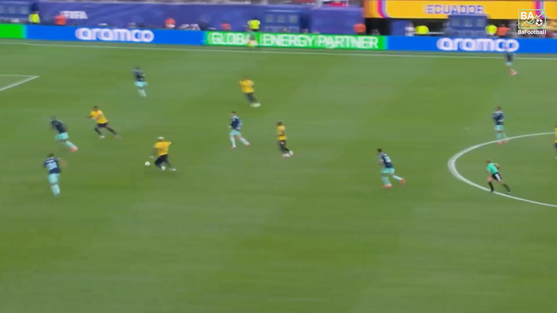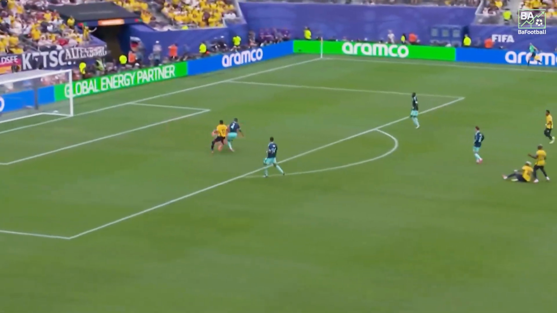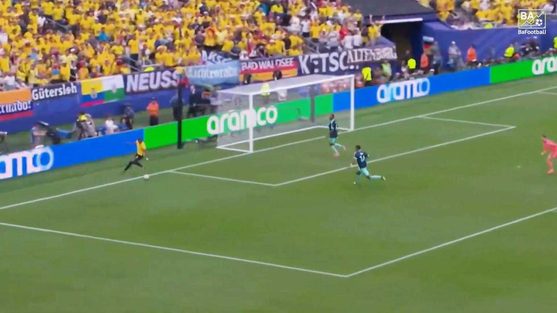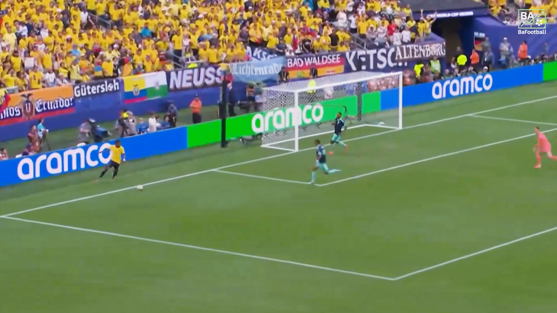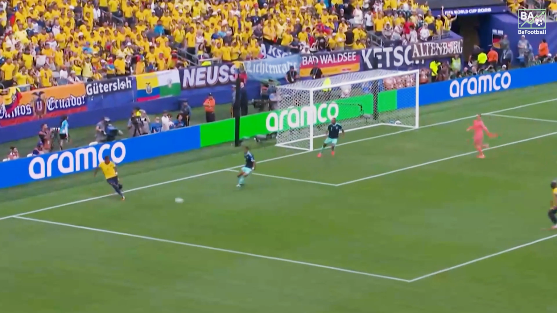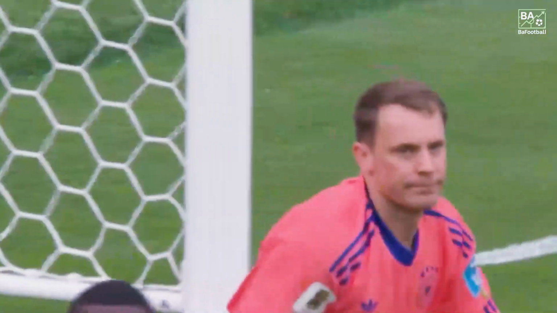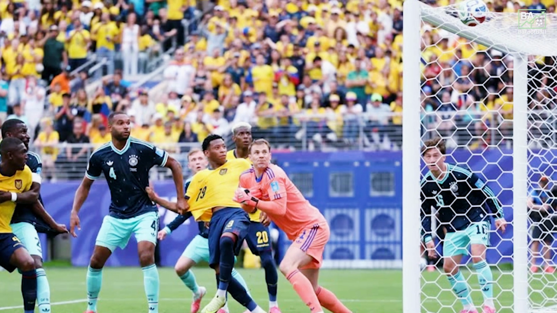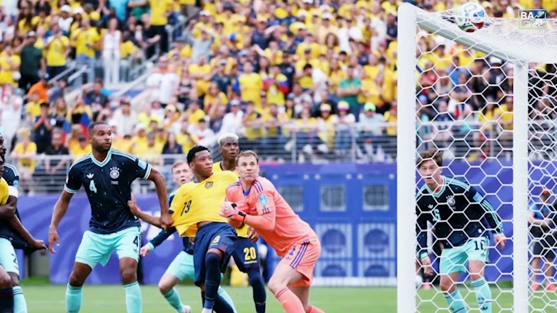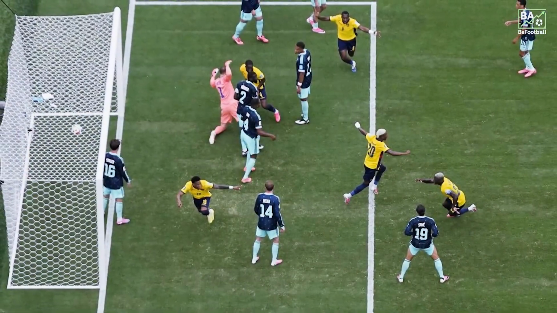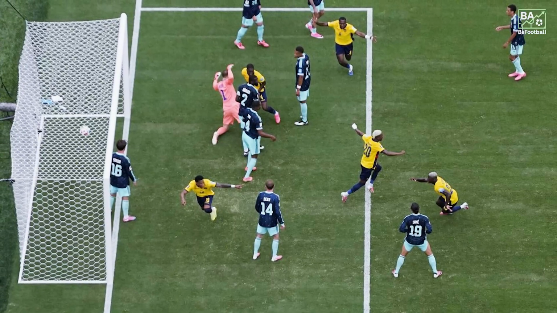A quick low pass is sent into the 6-yard box to set up a teammate in a scoring position. However, despite being in a promising situation, the Ecuador attacker fails to convert and sends the shot wide, missing a chance that could have changed the outcome. This was one of those moments that normally ends in a goal, but something happened that ultimately decided the match.